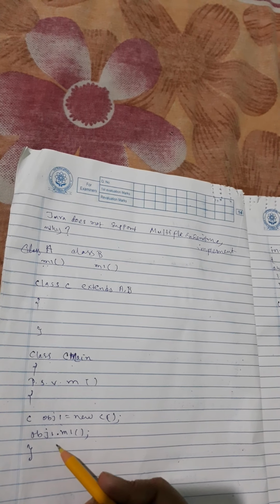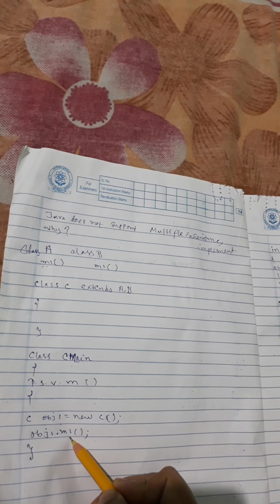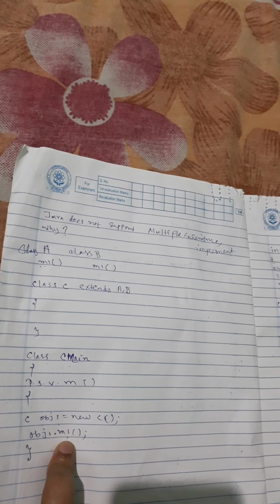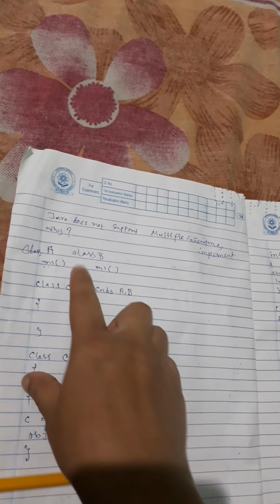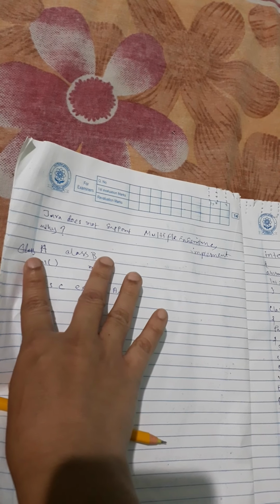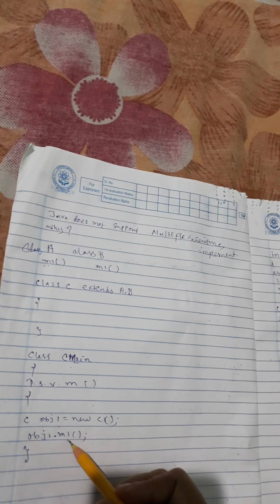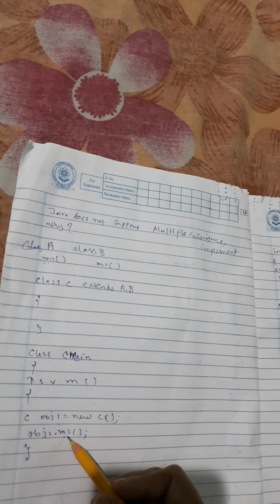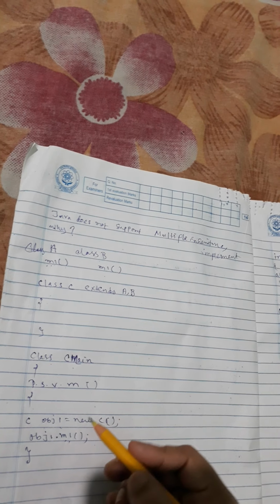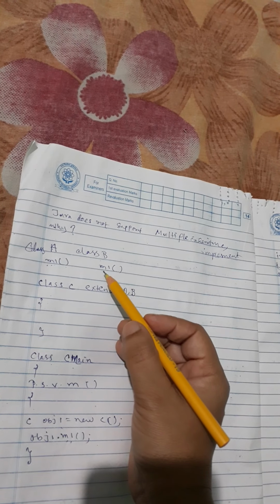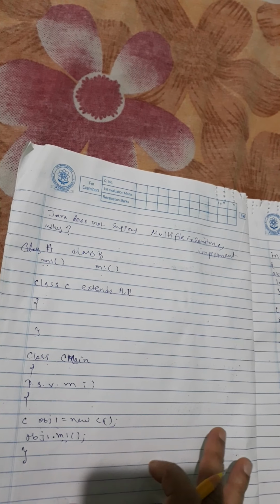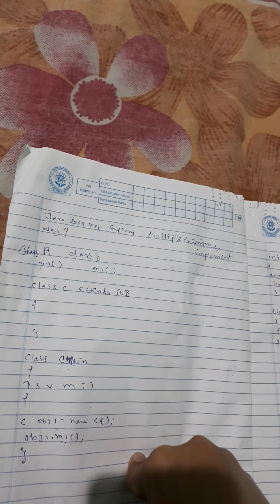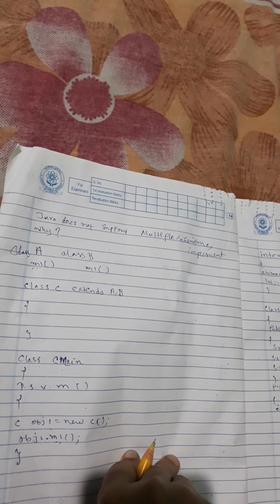Using the child class object, m1 will be called, but here there will be ambiguity because the m1 method is written in two different classes. m1 is found in class A and m1 is also found in class B, so it does not have any clear solution. That's why multiple inheritance is not supported in Java directly.